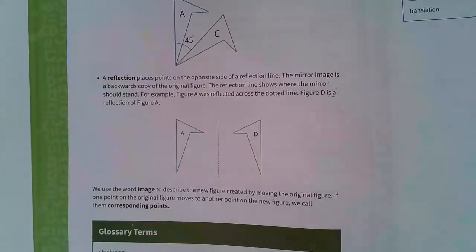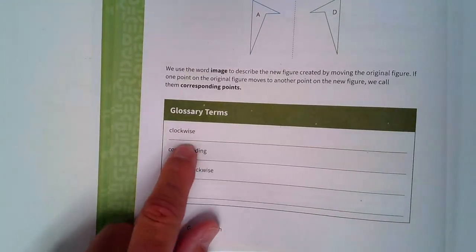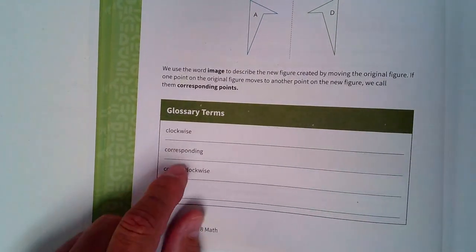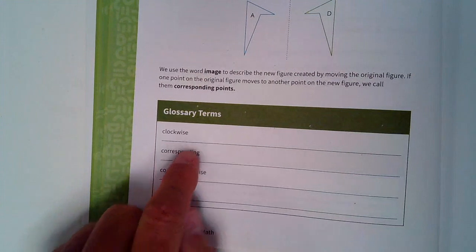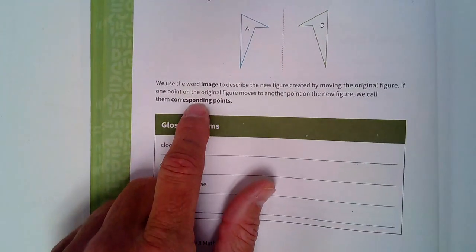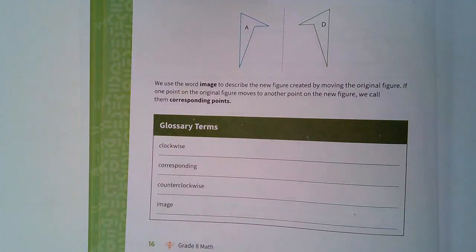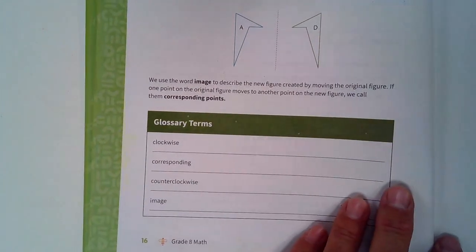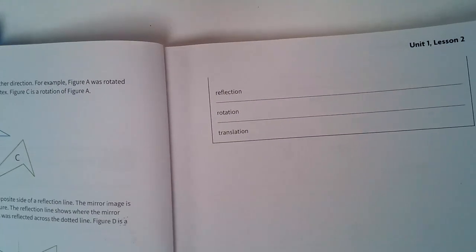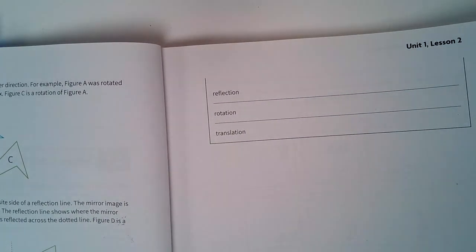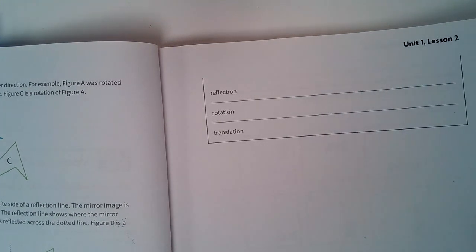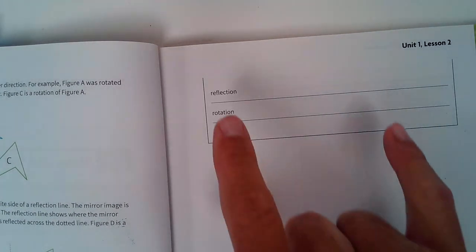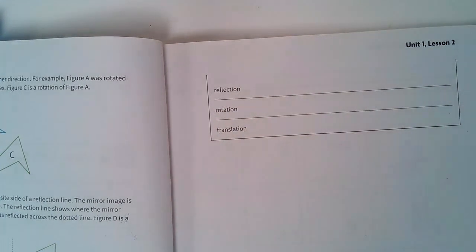Now, on page 16 here, it's asking you to write your own definition: clockwise, corresponding, and they give you the definition of corresponding there. I'm not going to read it to you. You guys aren't second grade anymore. Counterclockwise, image, and they give you the definitions. They're in bold. And then finally on page 17, they talk about reflections, rotations, and translations, and you guys are familiar with those already. Again, put your own definition briefly in a sentence in each one of those spots.